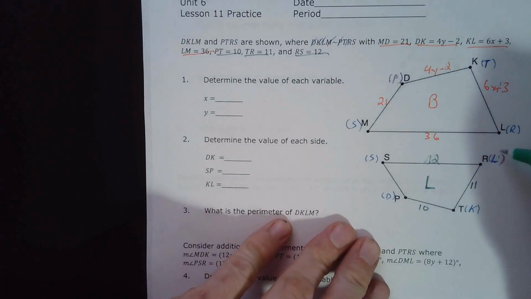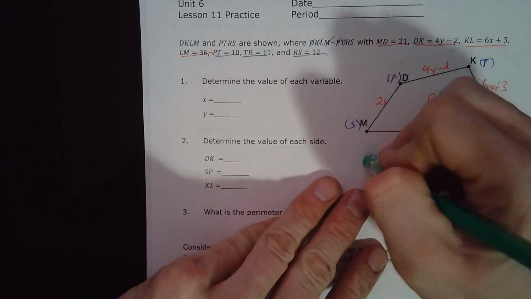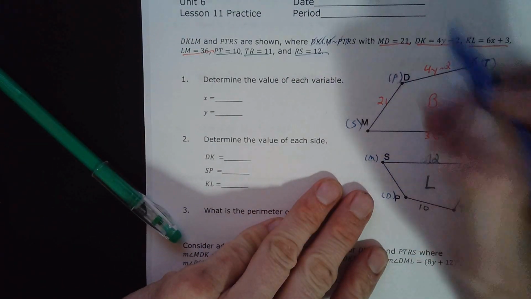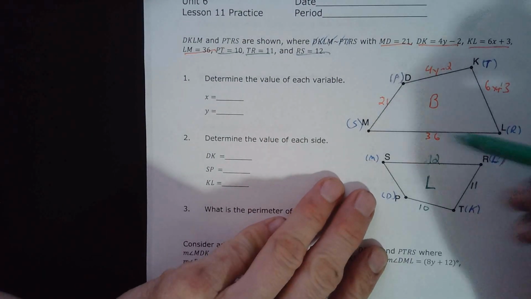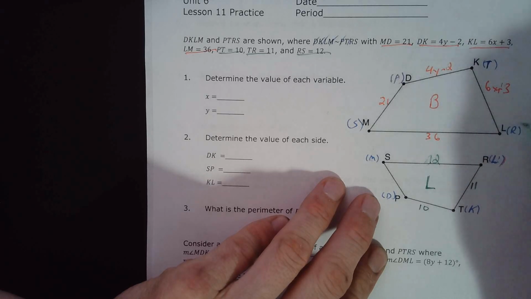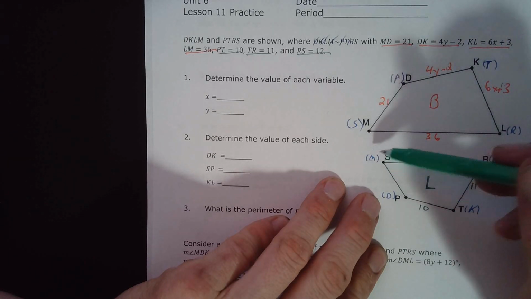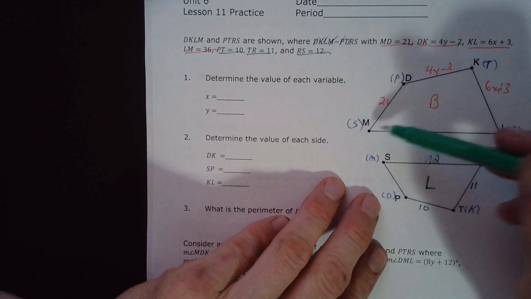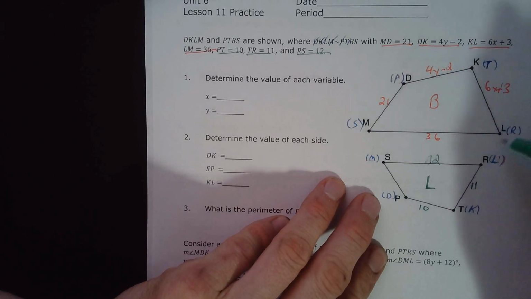So L, S. And that's M, not S. Okay, that makes more sense. So LS, and LM is paired up with SR. Yeah, that makes sense.